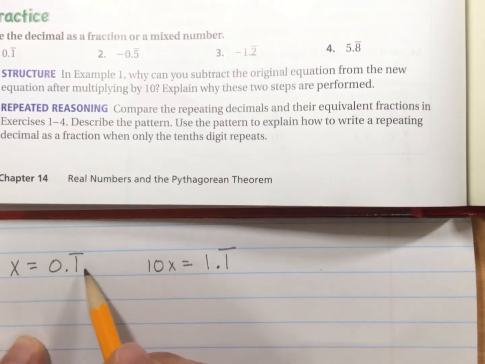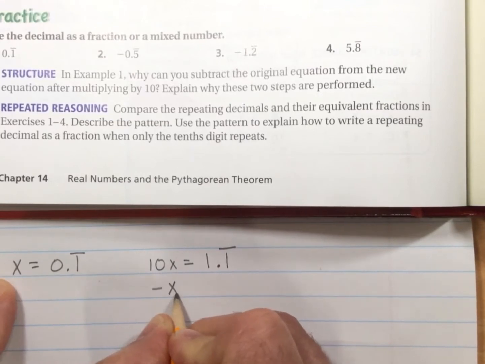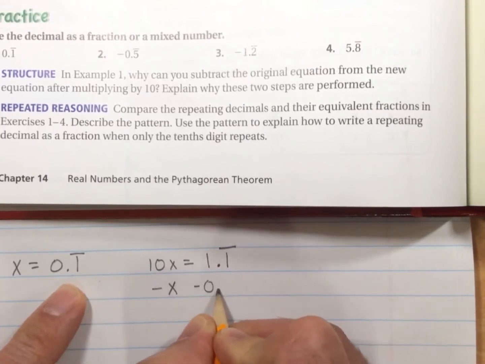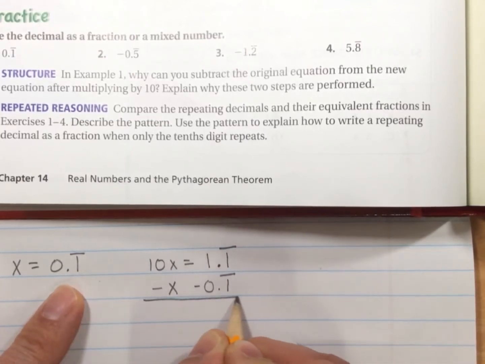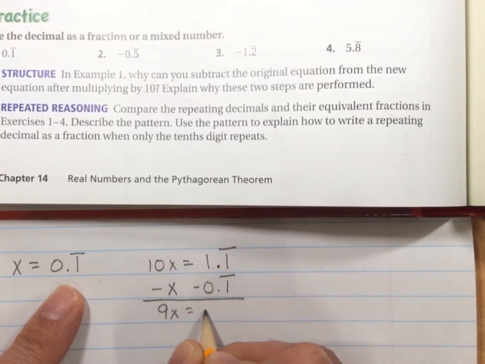Now I subtract this first equation from the second, so I'll subtract x from over here, and I'll subtract 0.1 repeating from here. This leaves me with 9x, and this leaving me with just 1.